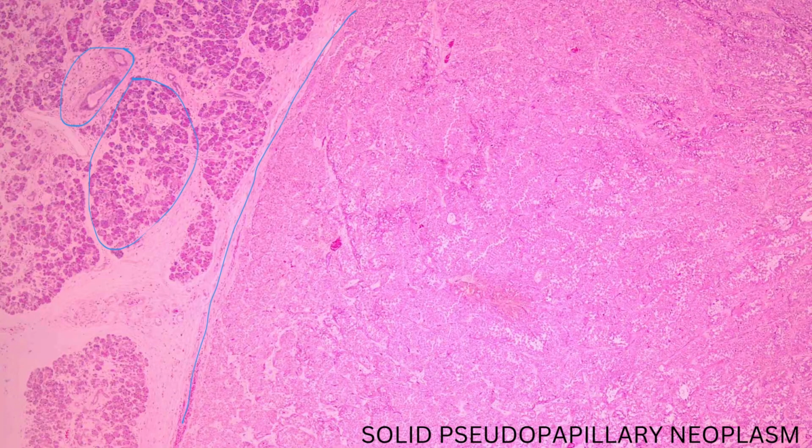Next case is a solid pseudopapillary neoplasm of the pancreas. We can appreciate that it is well circumscribed, even though sometimes it can be infiltrative, well marginated and separated from the adjacent normal pancreatic parenchyma.